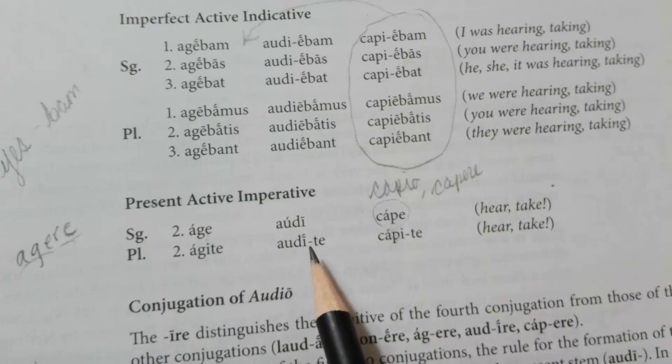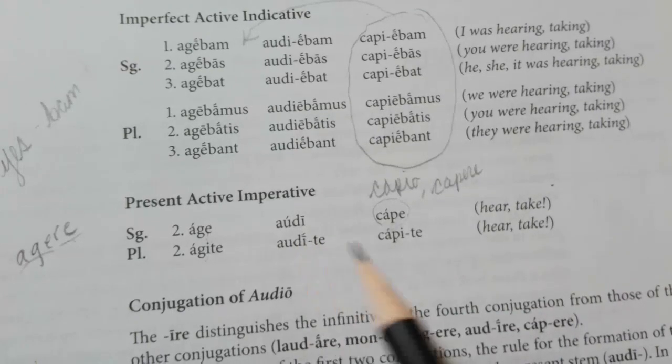This is probably one of a teacher's favorite words. Audite. Y'all listen. Y'all hear. Okay? Anyway, don't be distracted. Strong I, audi, just as you would expect, right?